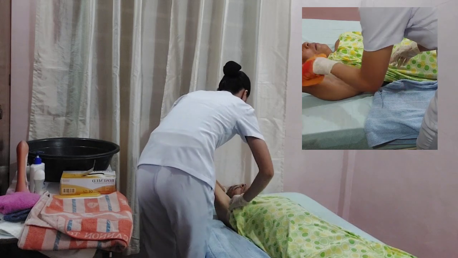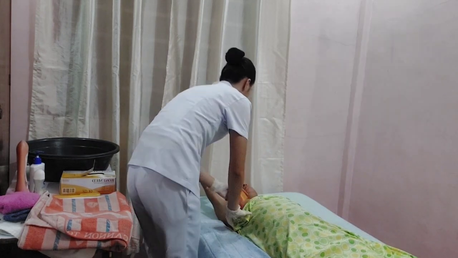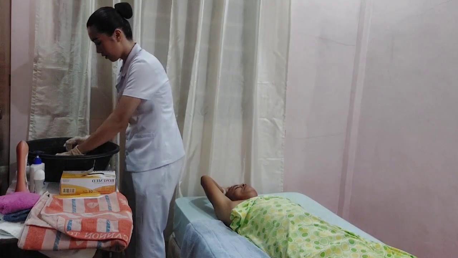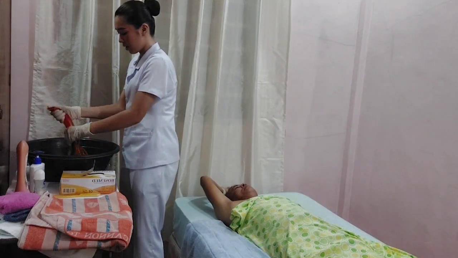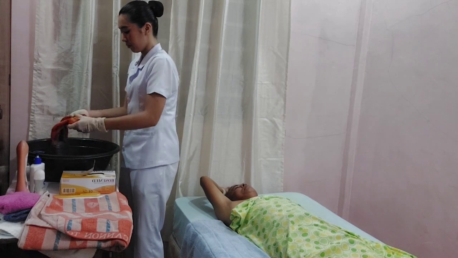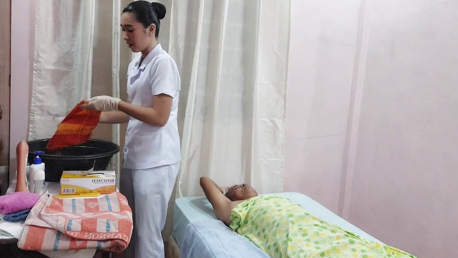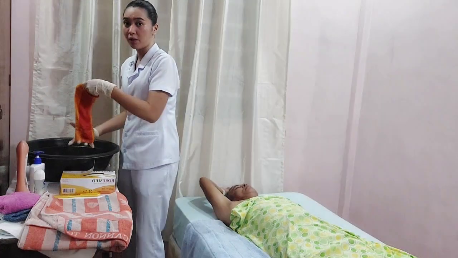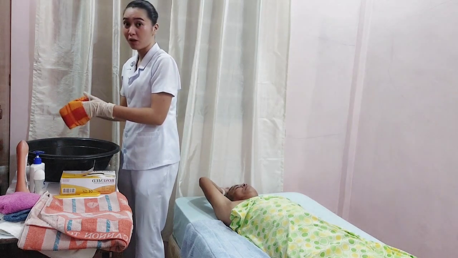Okay, now I'm gonna start. Now I'm gonna rinse the washcloth so that I can rinse the armpit and the soap. We are using soap because it lowers surface tension and facilitates the removal of debris and some bacteria when friction is applied during washing.